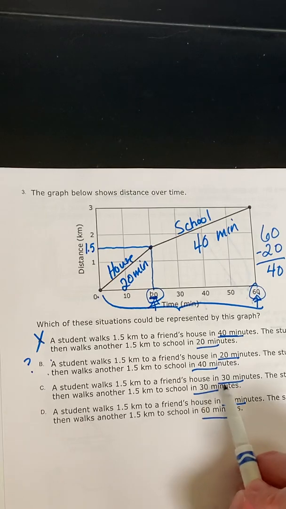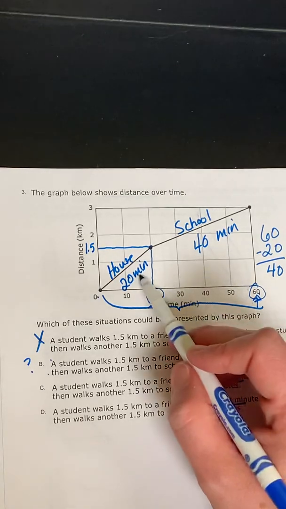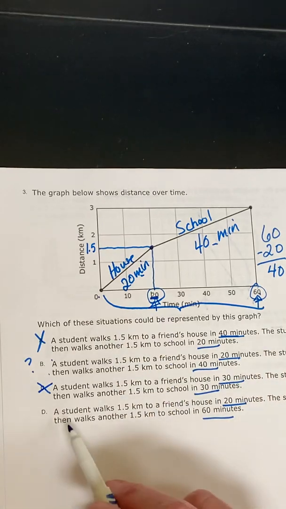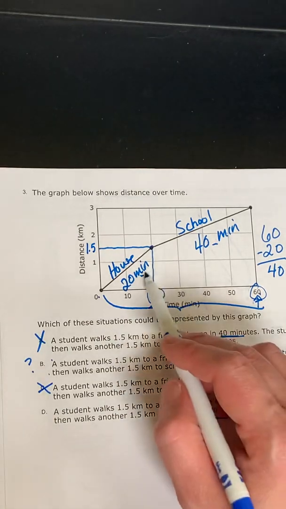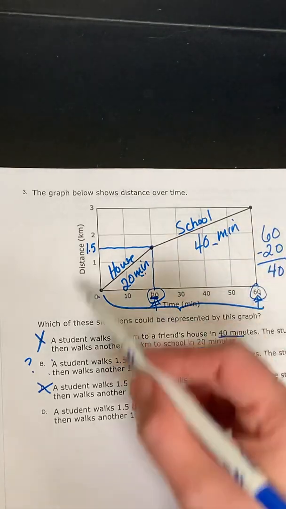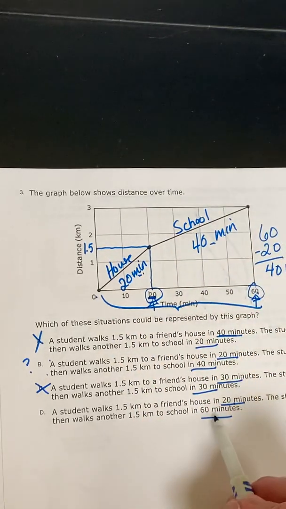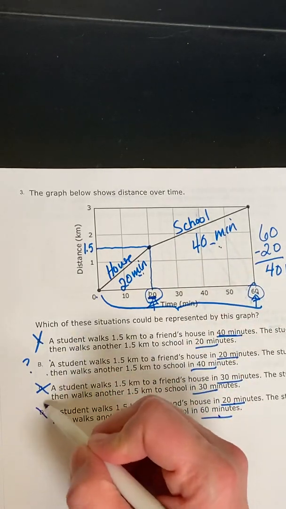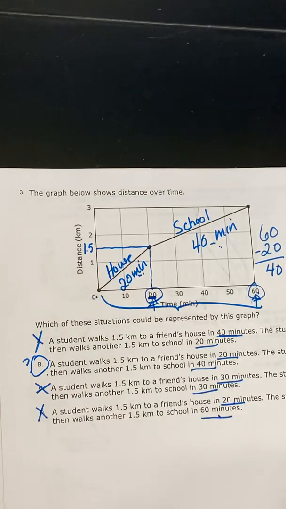C says he walked to his friend's house in 30 minutes and to school 30 minutes. Well, nowhere on here am I talking about 30, so it can't be C. And D says he walks to his friend's house in 20 minutes, and then to school in 60 minutes. Well, 60 minutes is my total. So he didn't take 60 minutes to get to school. He only took 40 minutes. So it cannot be D. The answer is B.